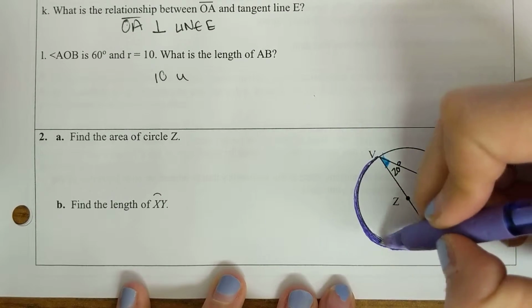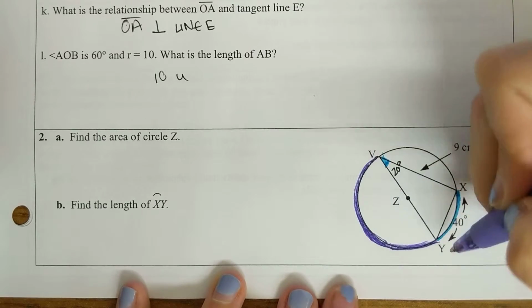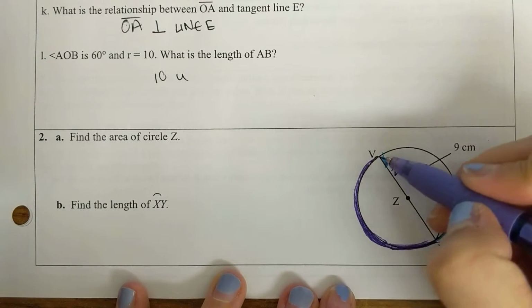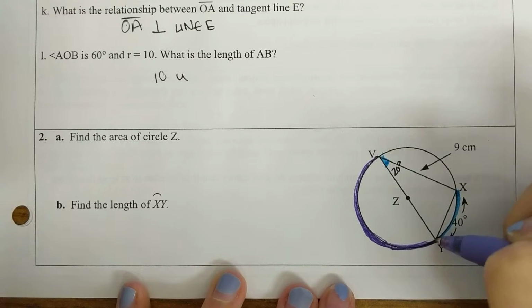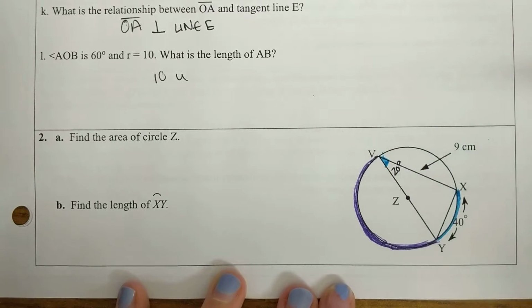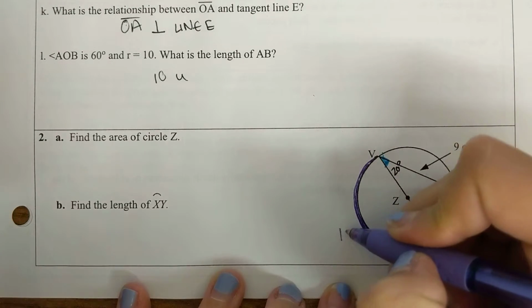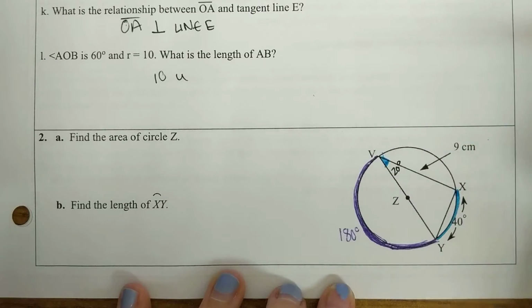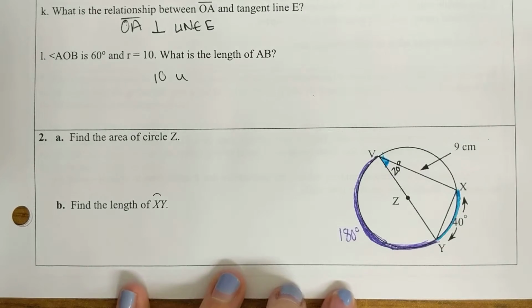This arc is being intercepted by a diameter across. So, if this measure is half of the circle, because VY is a diameter, then the arc measure is half of 360 degrees, which would be 180. Because an entire circle measures 360 degrees.